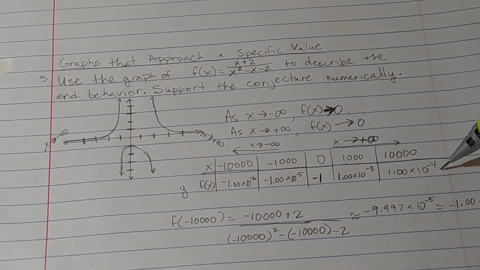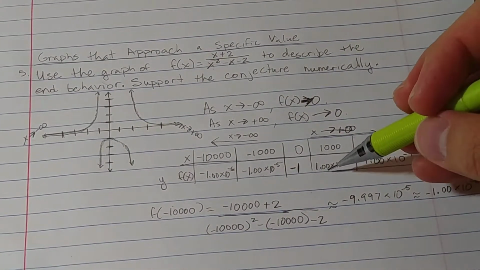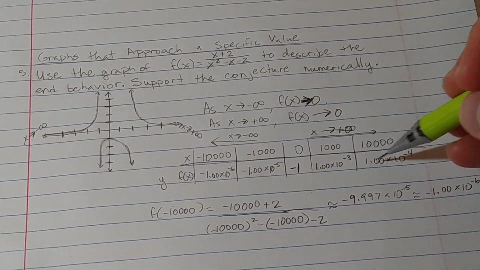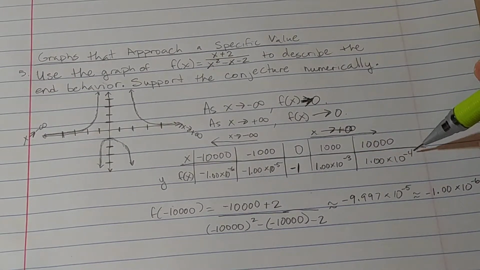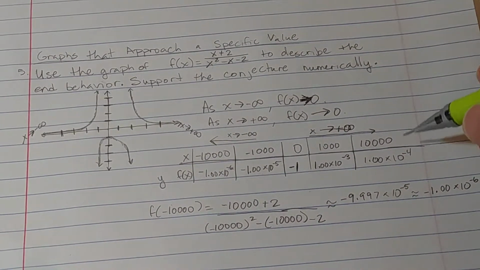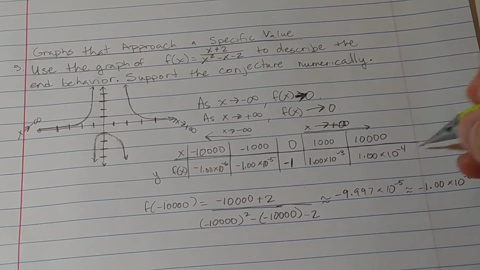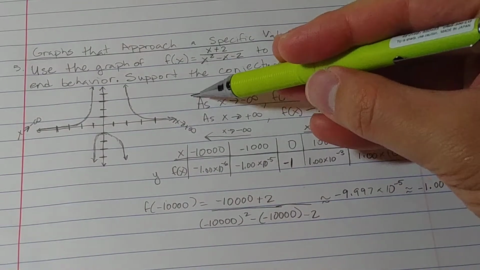All right, same thing over here. It keeps getting smaller and smaller, right? It goes from negative 3 to negative 4, and then who knows what's next. It keeps getting smaller and smaller. So it's going to be approaching 0 here as well. So this is correct.